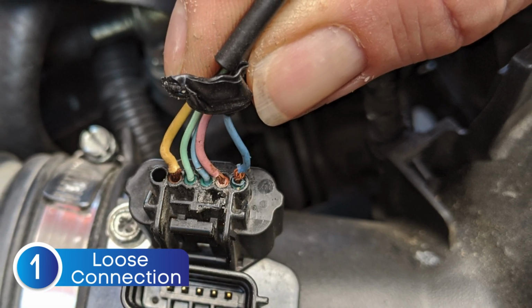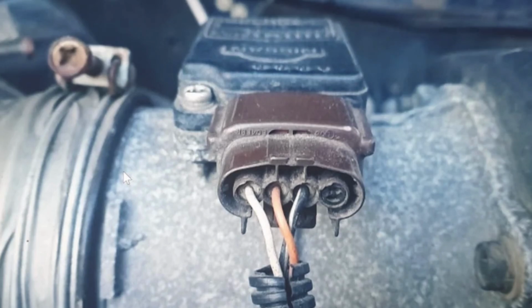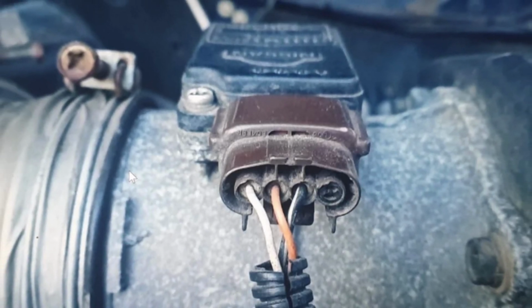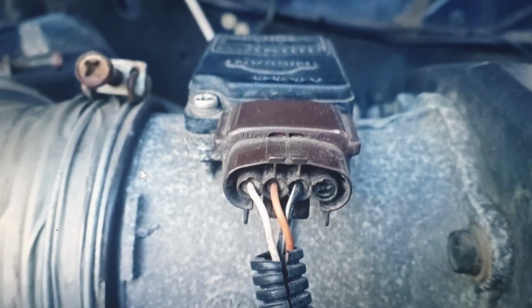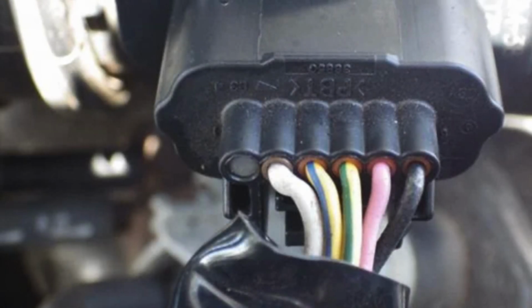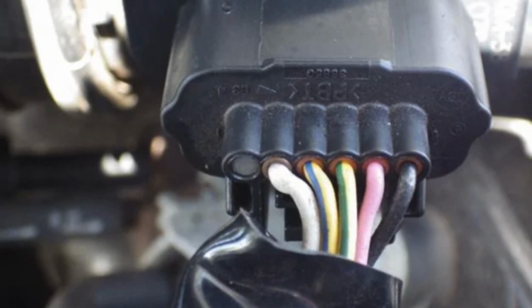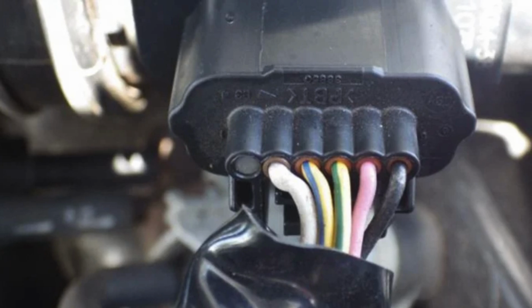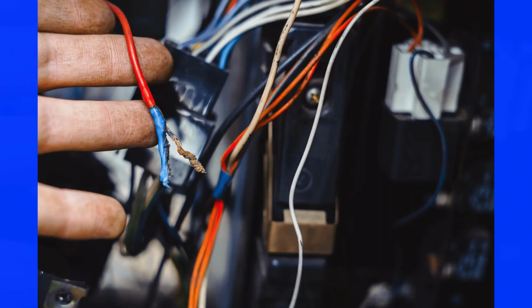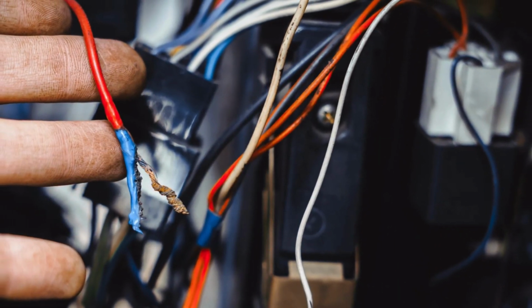A lot of the time, there's nothing actually wrong with the sensor itself. Instead, the issue comes from a loose plug, a poor electrical connection, or even a damaged wire in the MAF circuit. If the connector isn't seated properly or the wires are loose, the signal from the MAF sensor can cut in and out, and the moment the ECM sees an unstable or missing airflow signal, it throws the P0104 code.